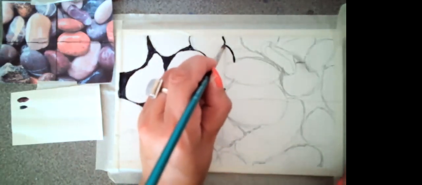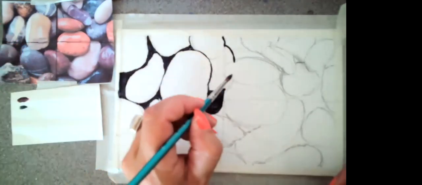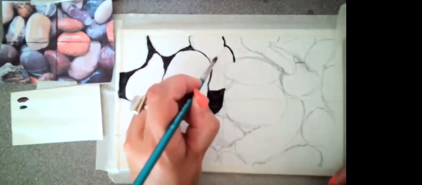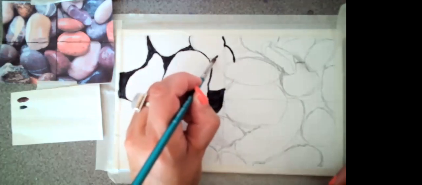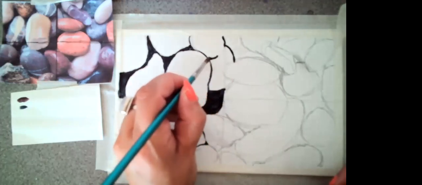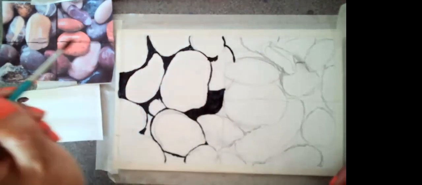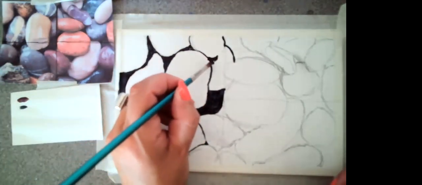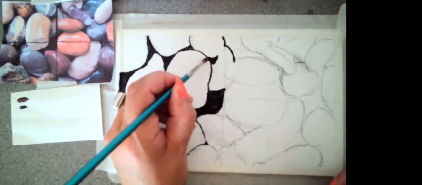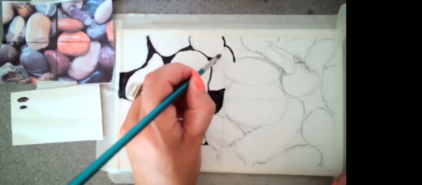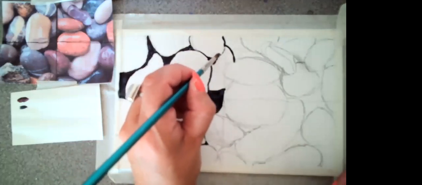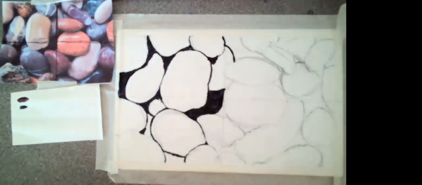Can we see one? Yeah, there's almost a little bit of shadow in this corner. Not quite as dark as some of the others, but I'll just pop a little bit in to remind us to go back there. Okay. What else have we got there?